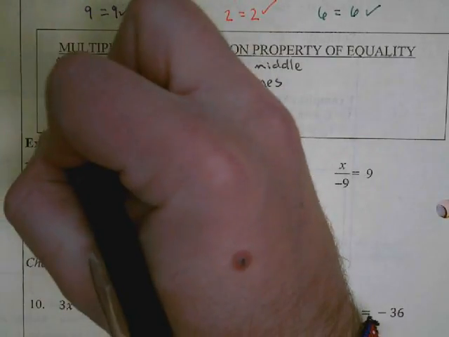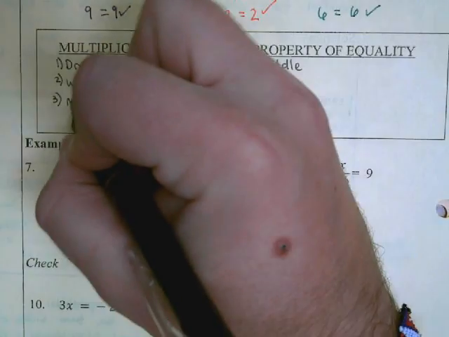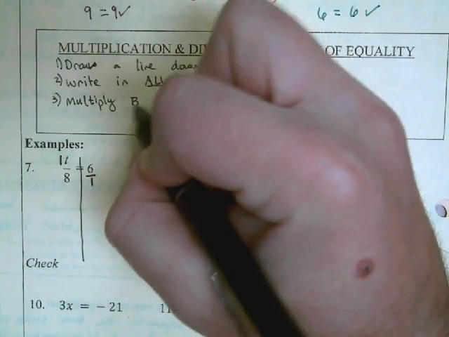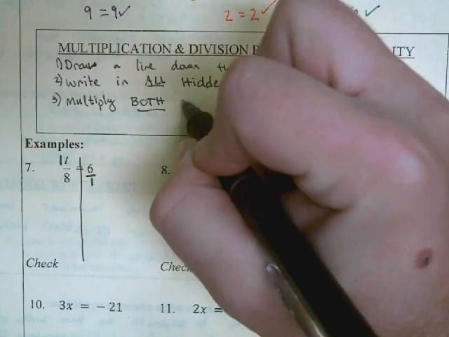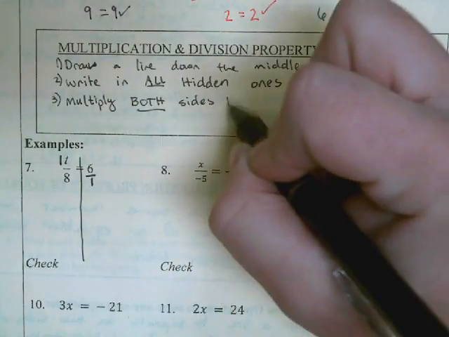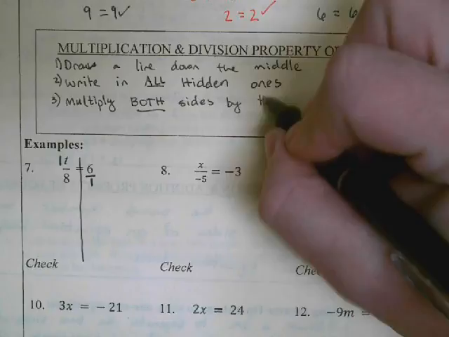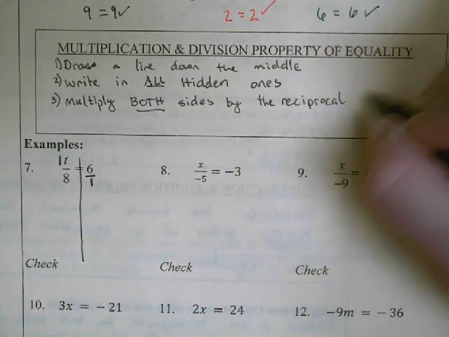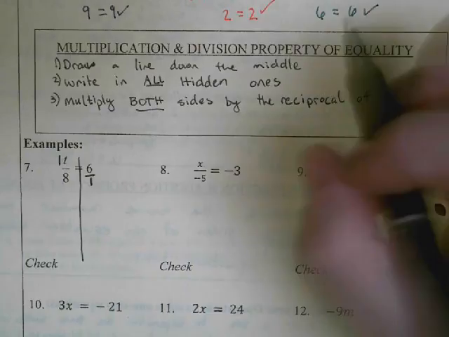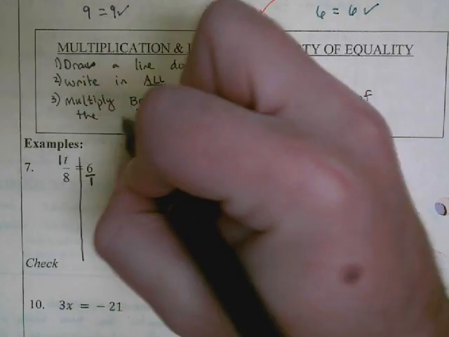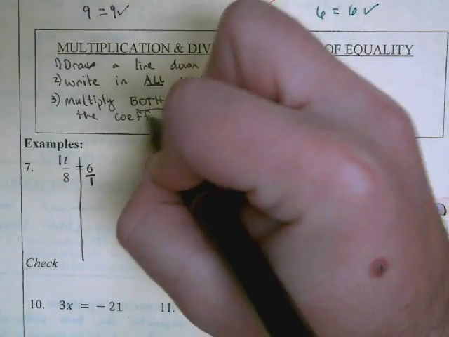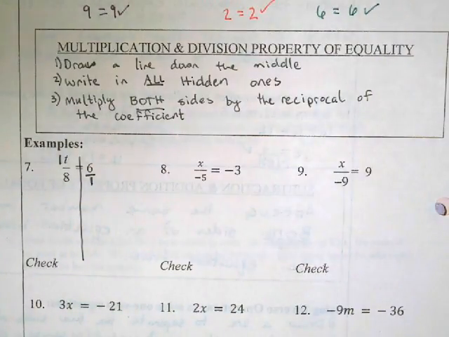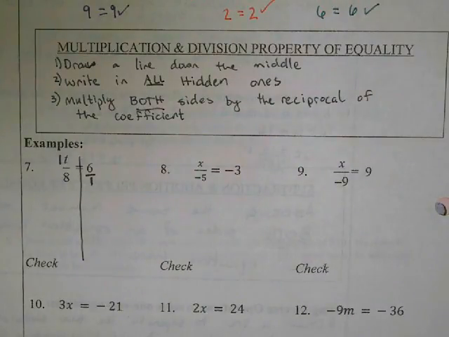Step 3, multiply both sides by the reciprocal of the coefficient. So we're getting really big into our definitions.